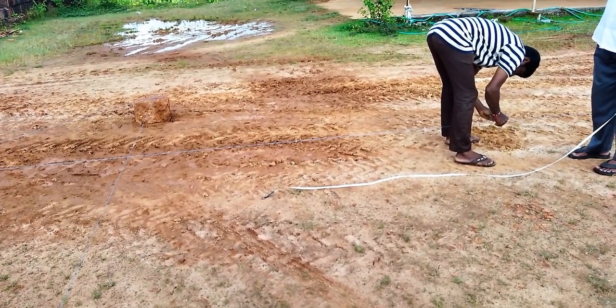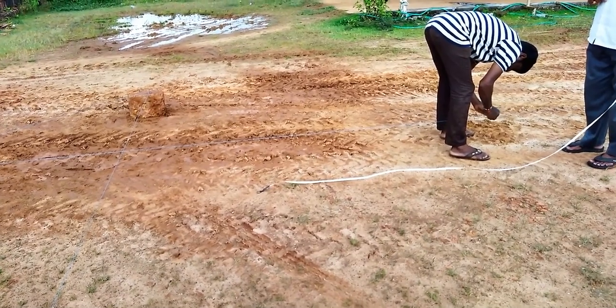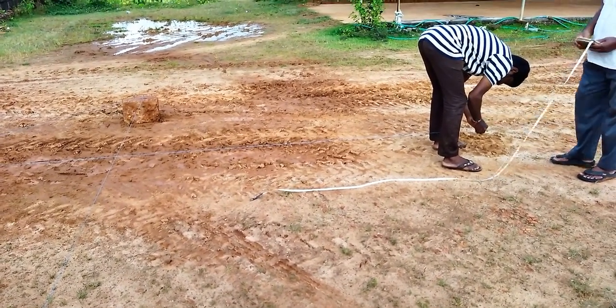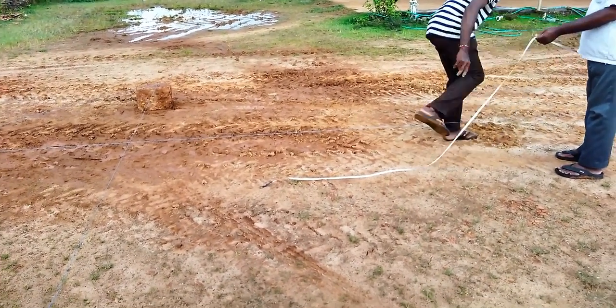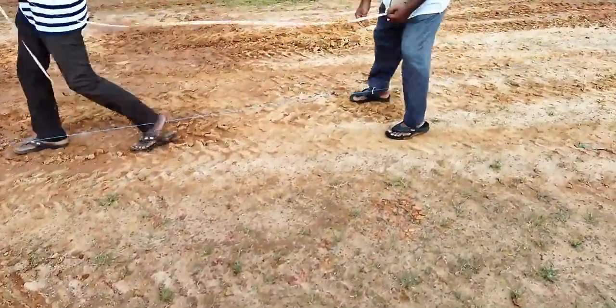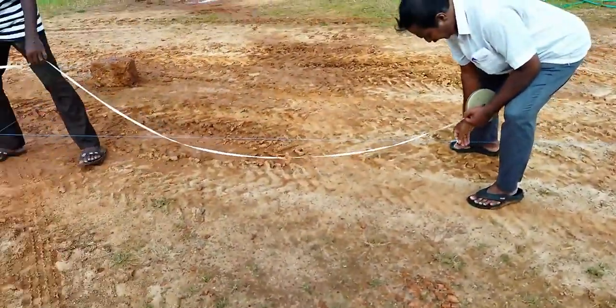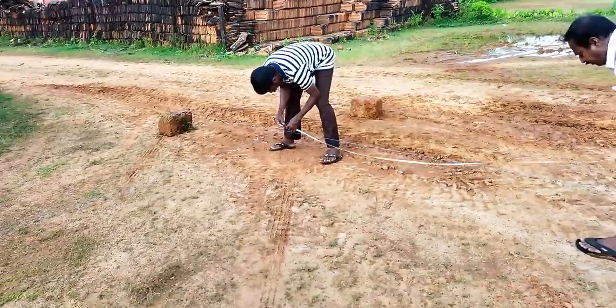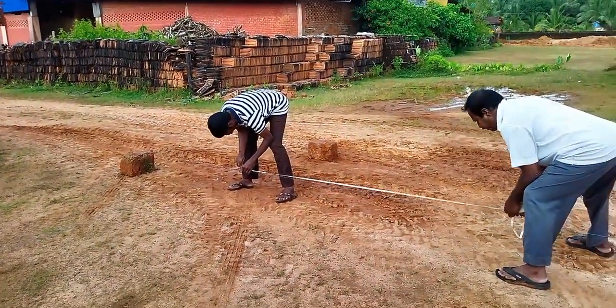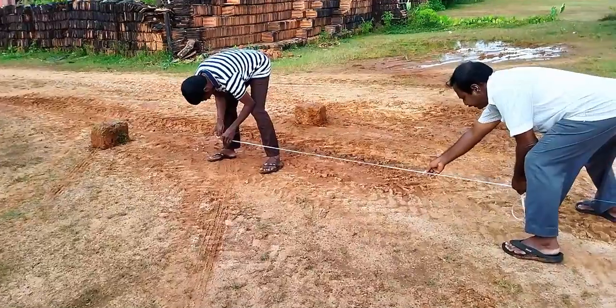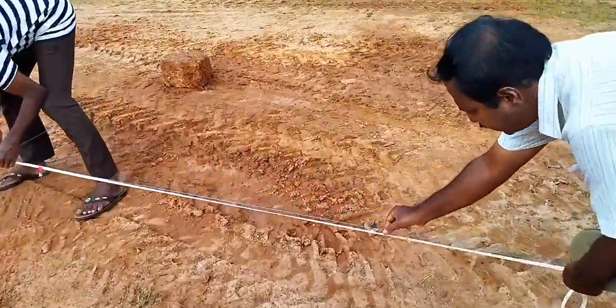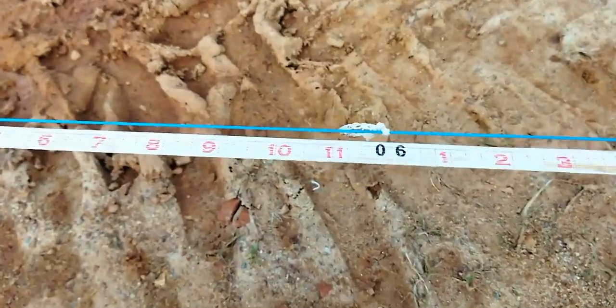Okay, it can be any thread, there is no hard and fast rule, you can take anything, just put a small string there, anywhere you can put. Later you keep the tape and measure that from the intersection. Okay, wherever is the grid intersection, there you have to keep. And now you can see it is 6 meter. Why it has to be 6 meter? Because we are applying a 6 8 10 formula, so it is at 6 meter.